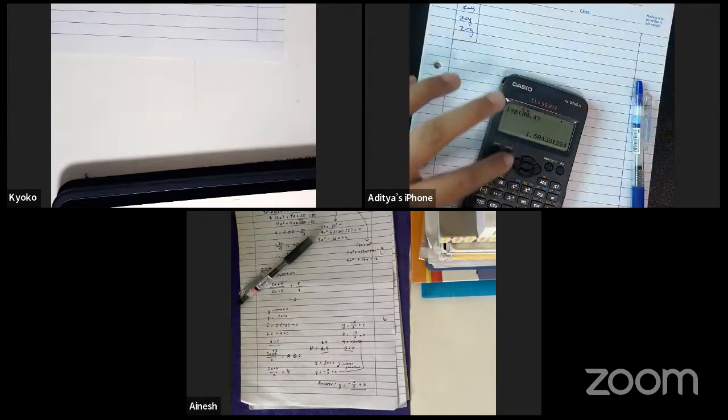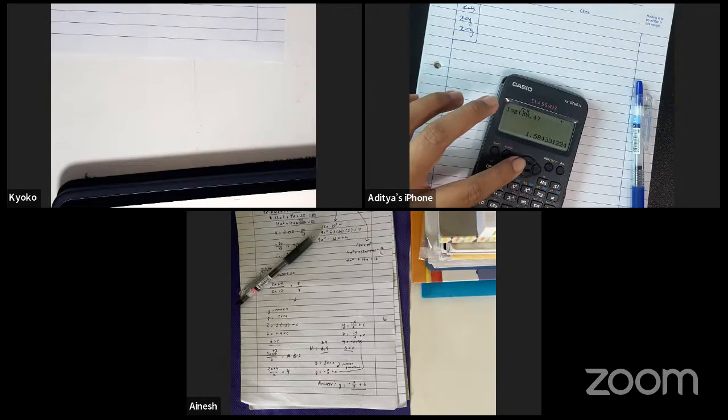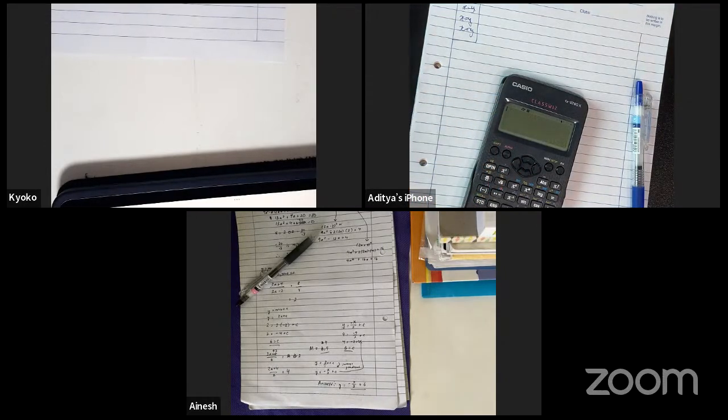Aditya, LG 38.4. 1.58. Good. Kyoko, LG 76.8. 1.89. Okay, last one. Ainesh, LG 153.6. 2.19. Okay, now looking good.